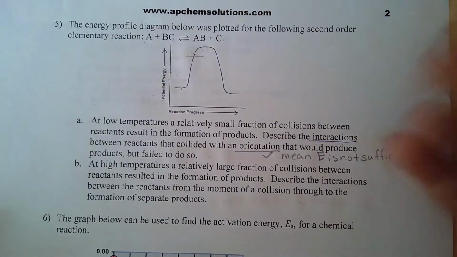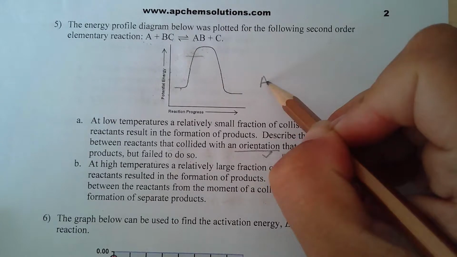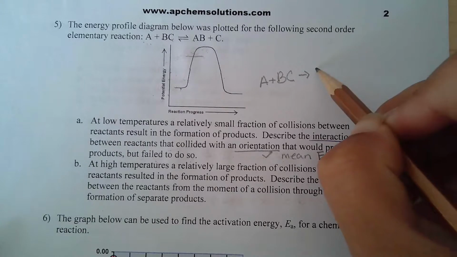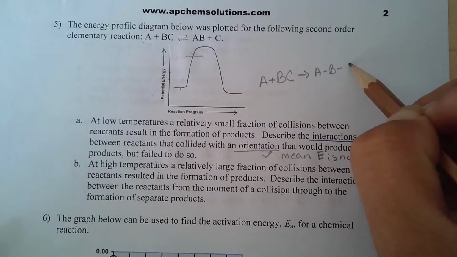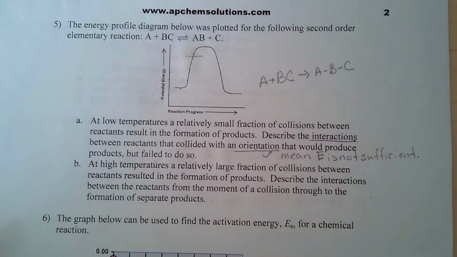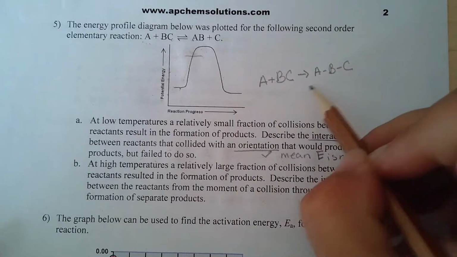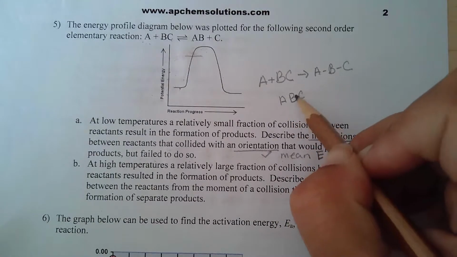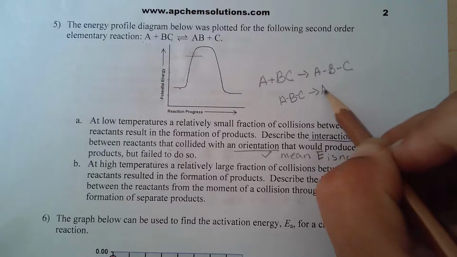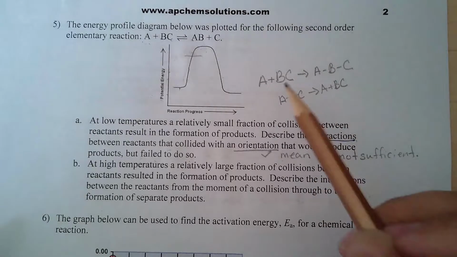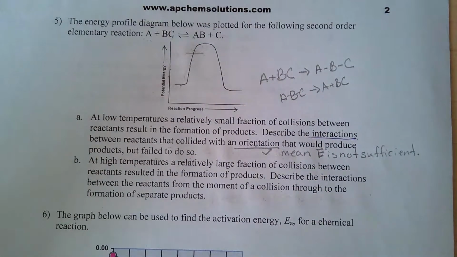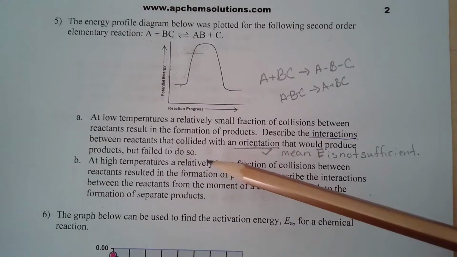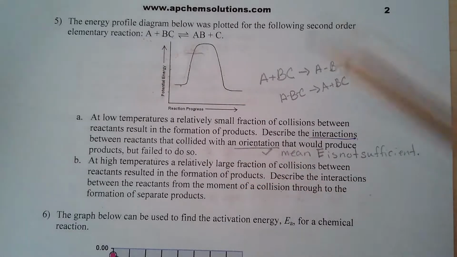Okay, so what our reaction ends up, it's A plus BC. It comes together to make these temporary bonds, but then it doesn't have sufficient energy to make it over the activation energy barrier, which means you go back from A, B, C temporary bonds back to A plus BC, which was your initial reactants. Okay, and then B for this one says that at high temperatures, you have a large fraction of collisions result in the formation of products.